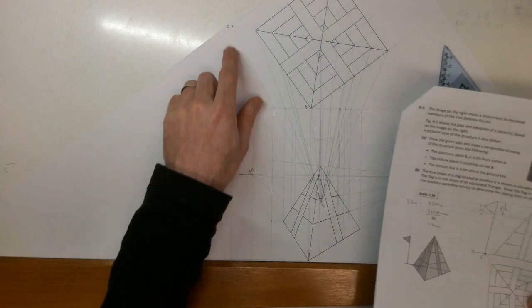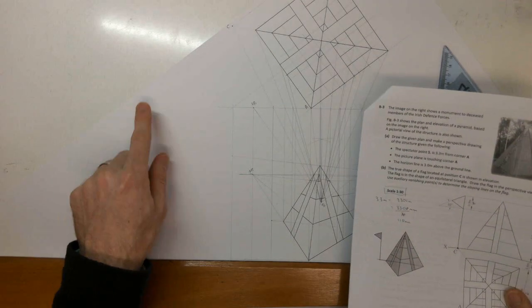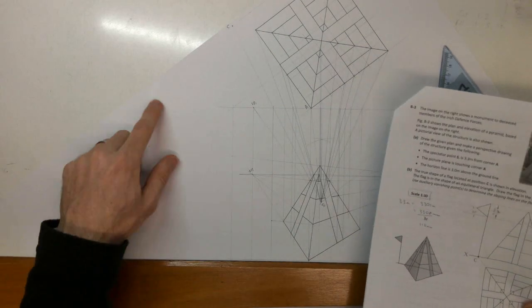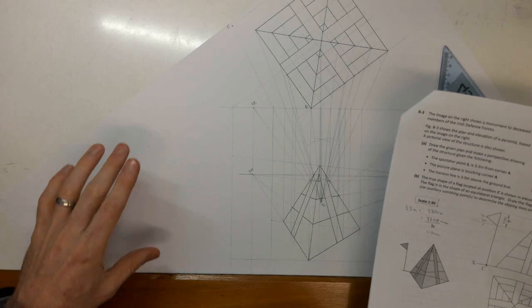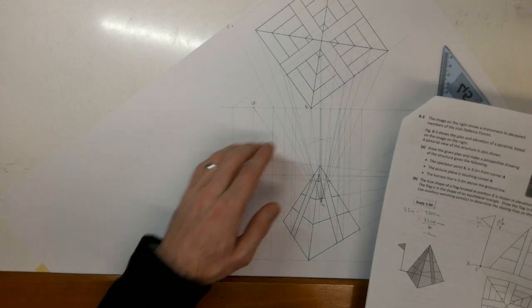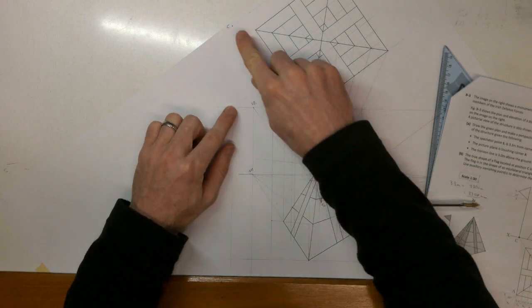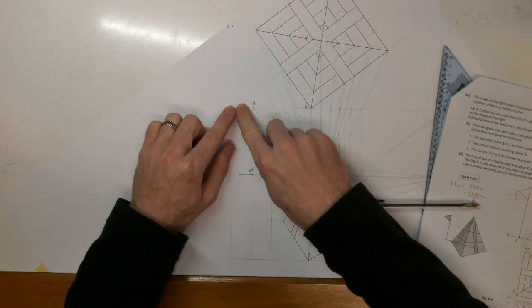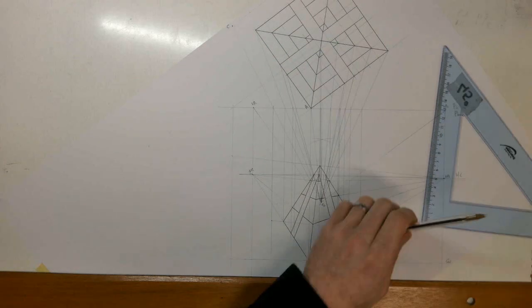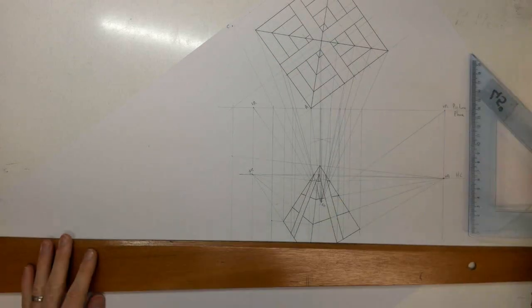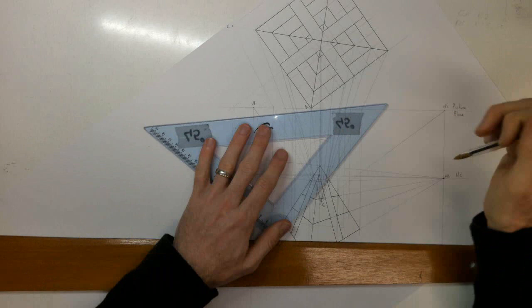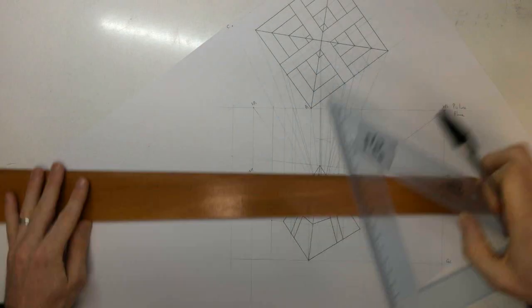I'll extend out a height line along here until I hit my picture plane, drop it down, and take natural height there, because the height line that I've currently got doesn't contain point C. So I need to use one that's containing point C.